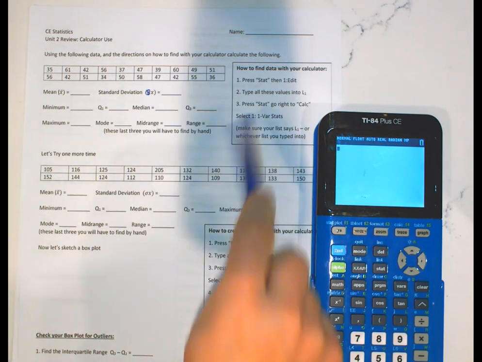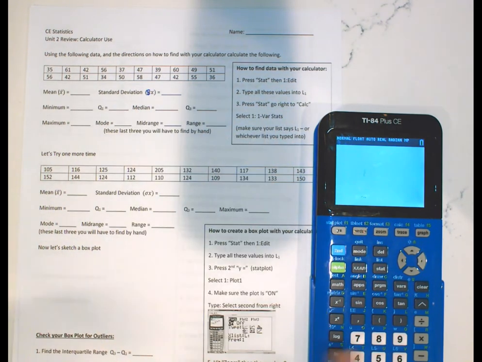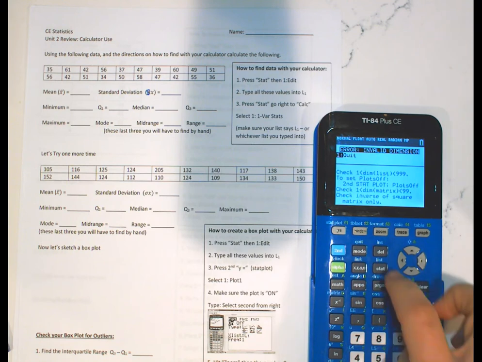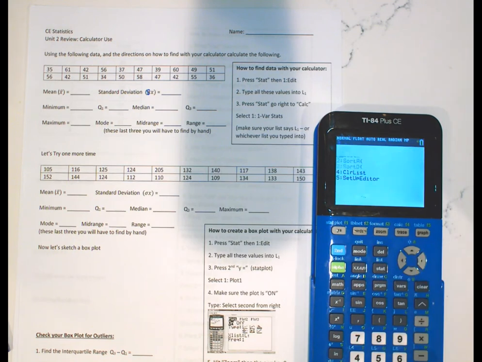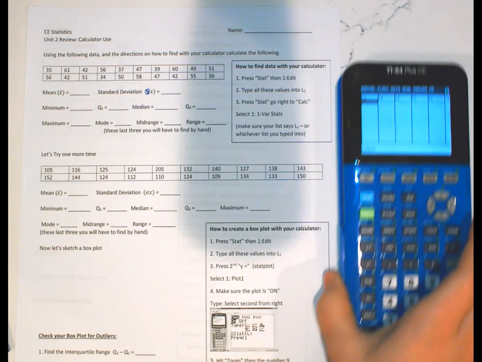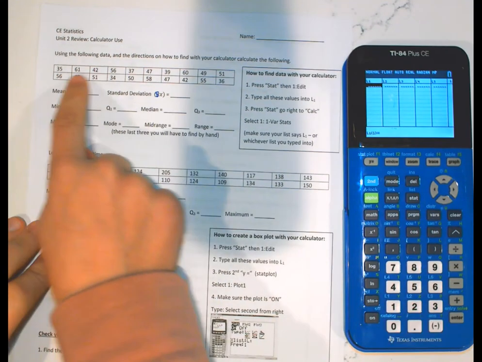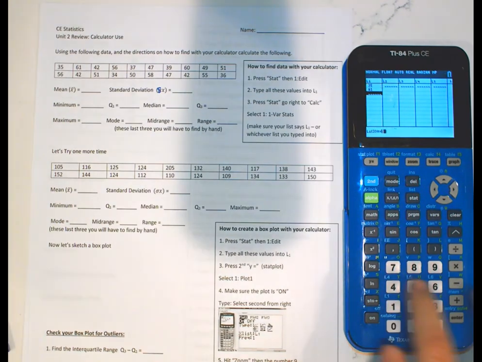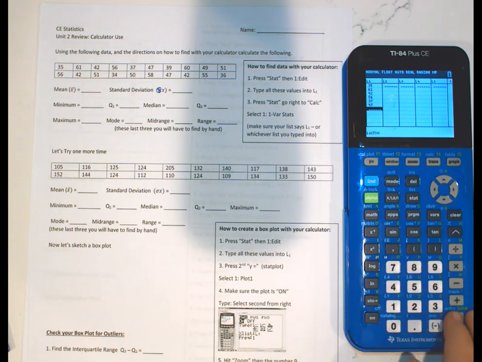So the first thing we'll do is we'll want to type it into list one. So we'll hit stat edit. I'm going to go ahead and clear list one by highlighting it, hit clear, and then enter. So that will clear list one for me. And then I'm just going to type all of these values into list one. And then you just want to make sure very carefully you don't make any mistakes, because that will affect all of your answers going forward.